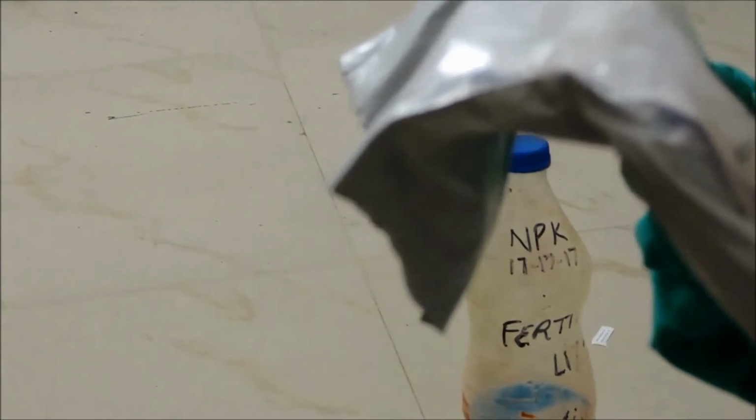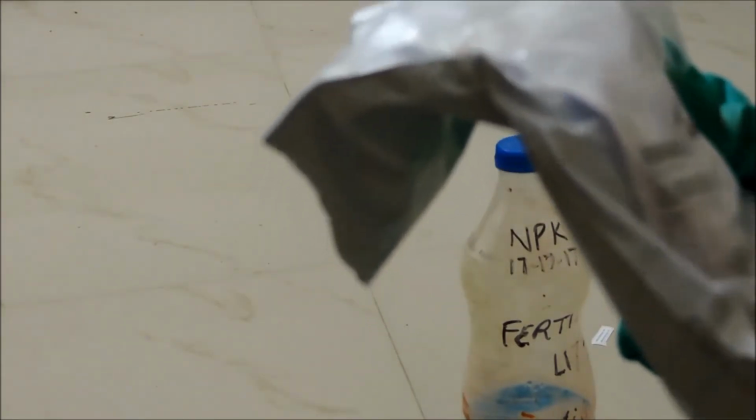I purchased this product online, and this is known as soil manure NPK 17:17:17 fertilizer, 100% water soluble for all kinds of plants. NPK means nitrogen, phosphorus and potassium, and the 17:17:17 ratio is quite high. You can take any other ratio which is lesser than this.